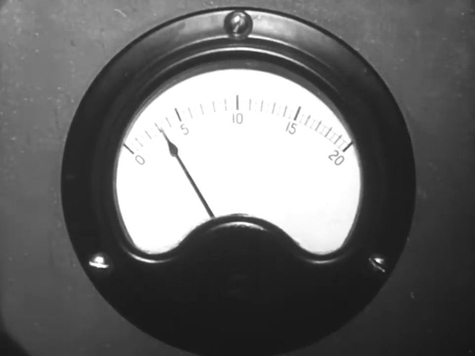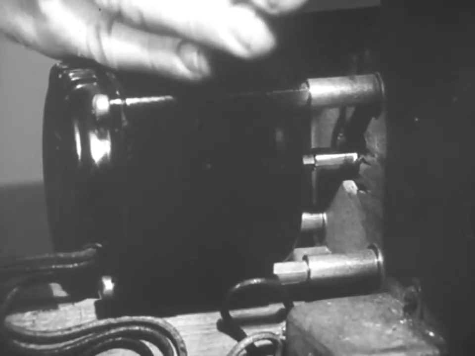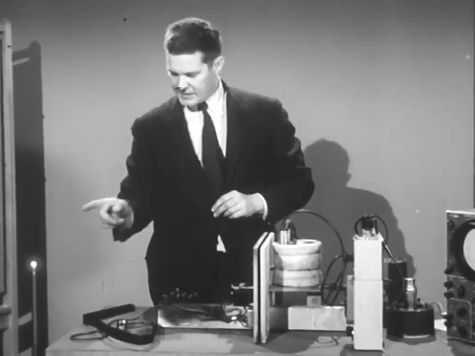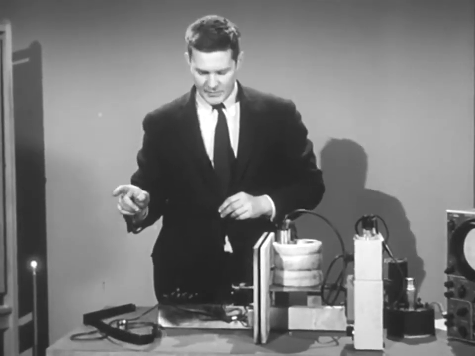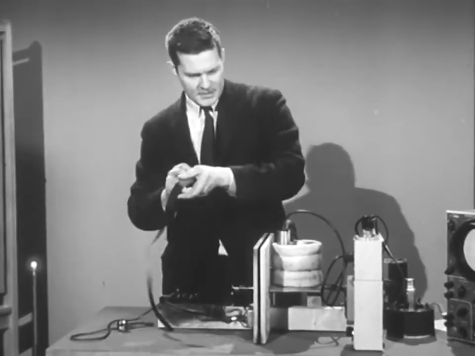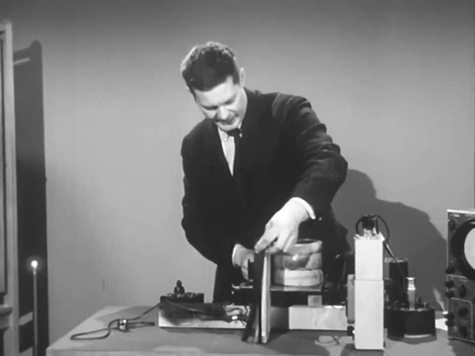Now the meter reading is maximum. I'll shut the light off with my hand. Now that's a pretty strong light, and I want to reduce the intensity, so first let me put on this shield, which will keep stray light out.